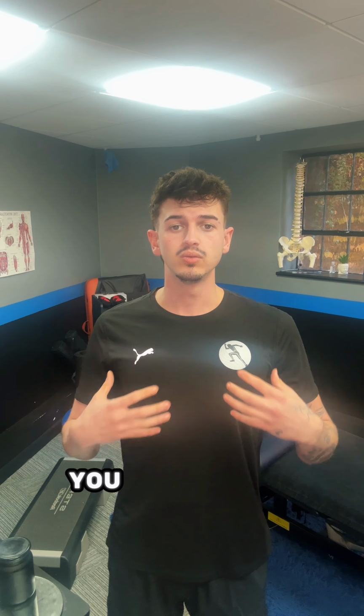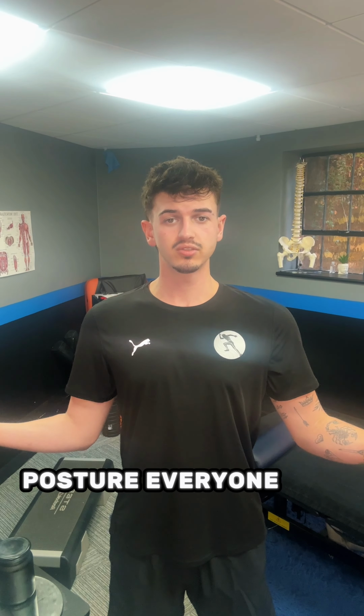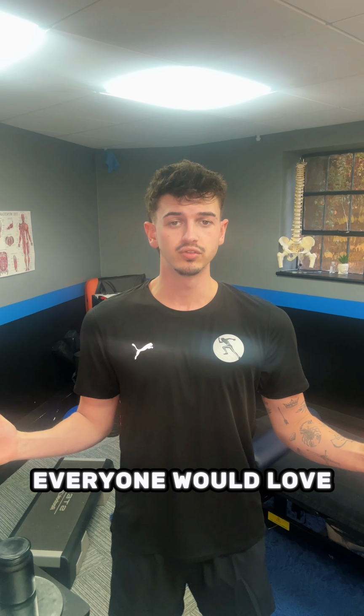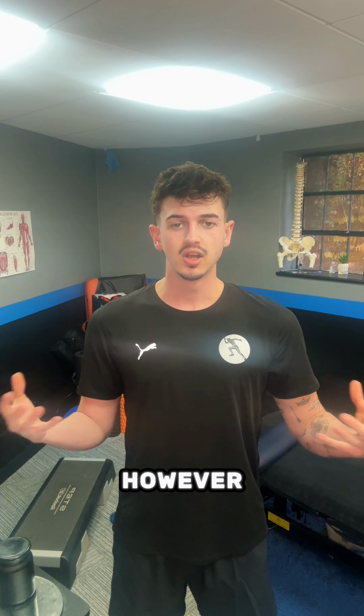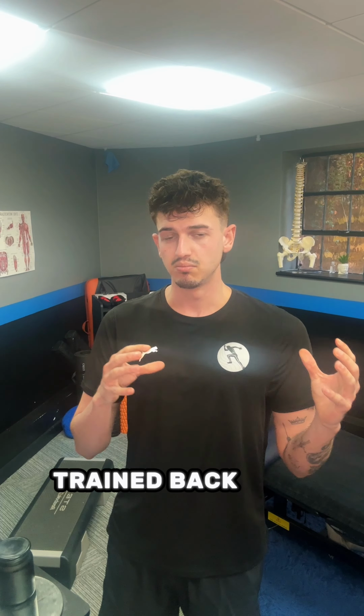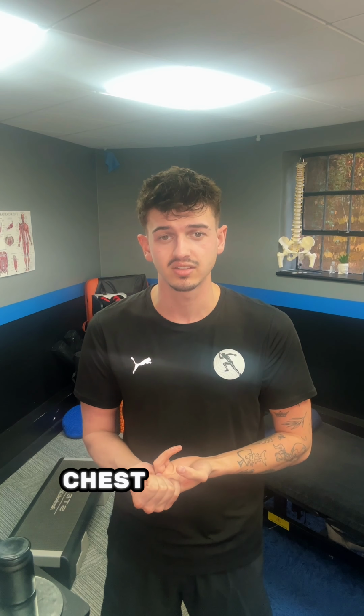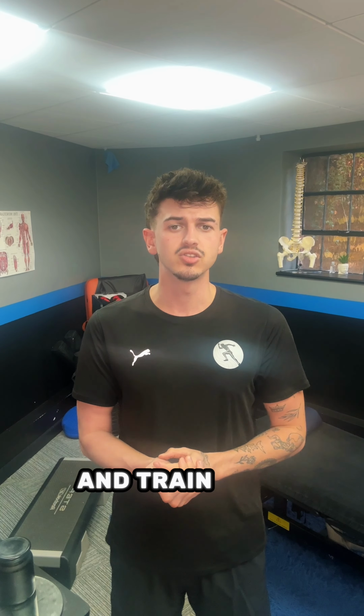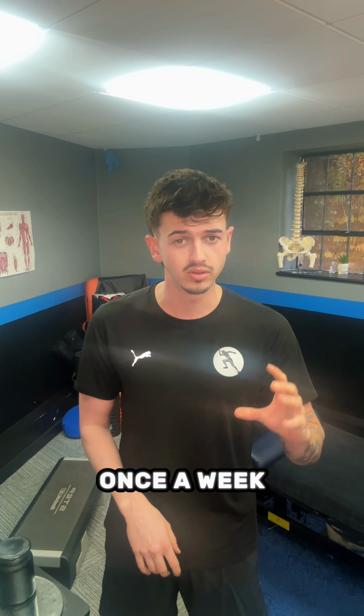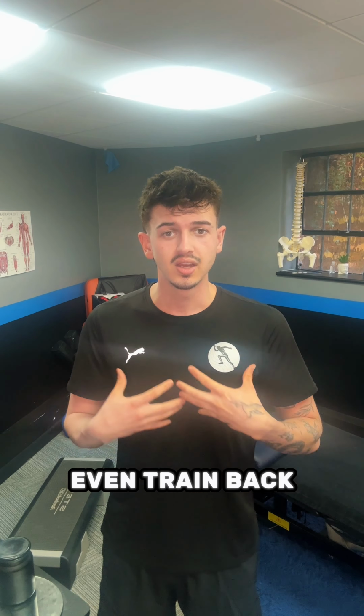So for example, you think about posture. Everyone's supposed to sit right. Everyone would love some perfect posture. However, say for example, I go to the gym for 2-3 months. I train chest 4 times a week. I then go and train back once a week, or I don't even train back. Naturally, yes, I'm going to develop a bigger chest. My chest is going to develop, my front delts will develop.